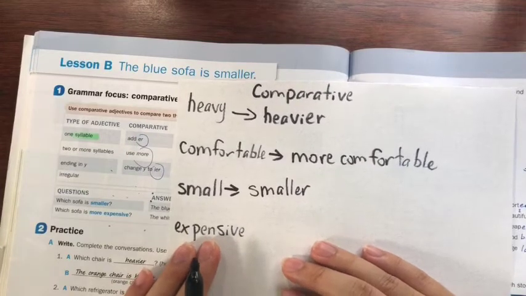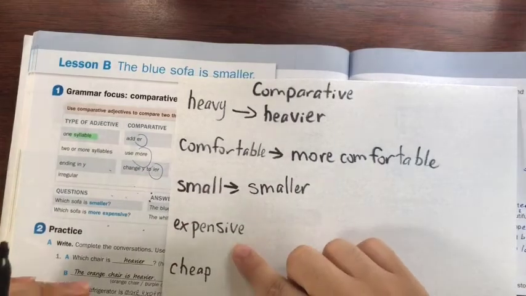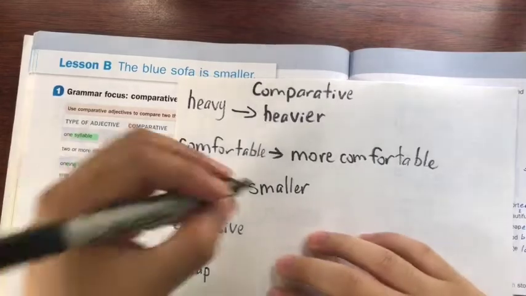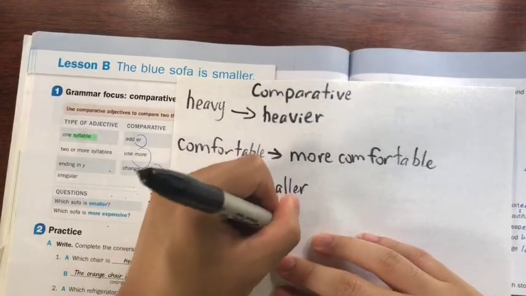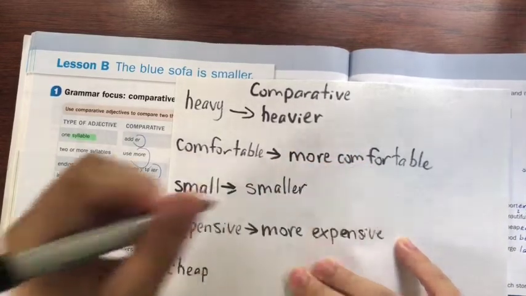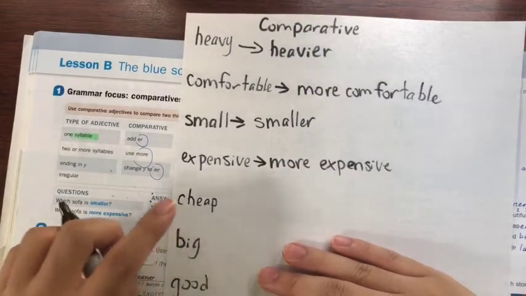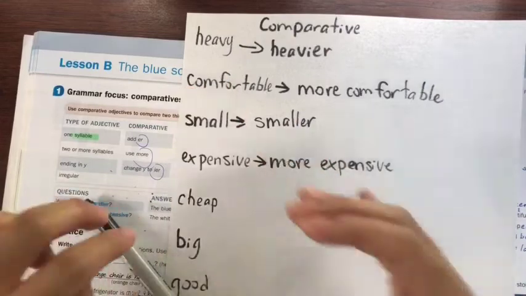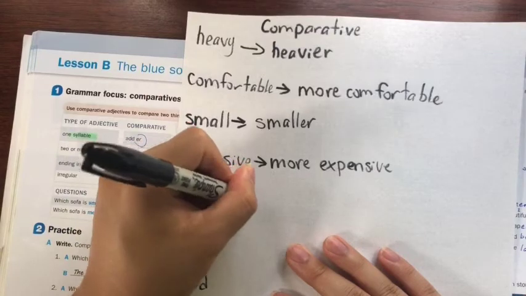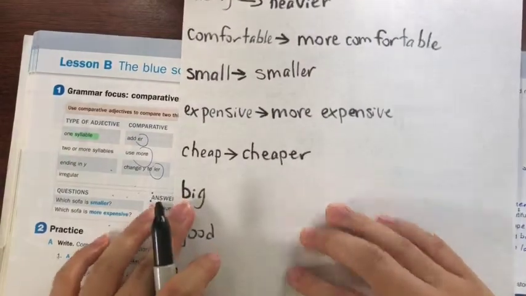Expensive. How many syllables in expensive? Expensive has 3 syllables. So for 2 or more syllables, we use more. Cheap. How many syllables in the word cheap? 1 syllable. We add ER. Cheaper. Big.